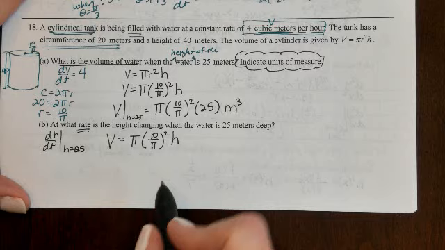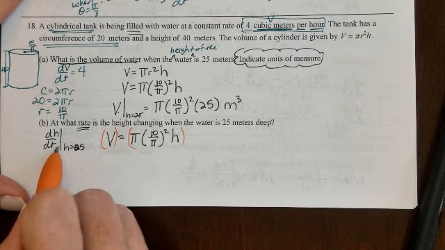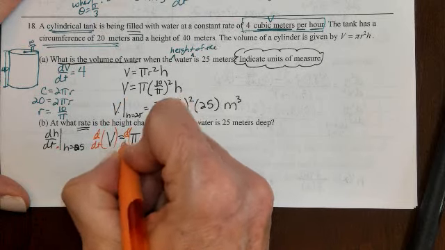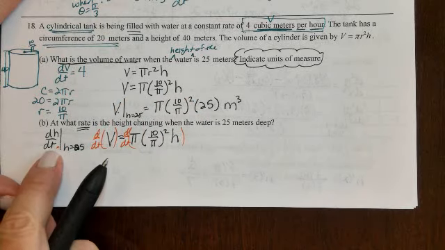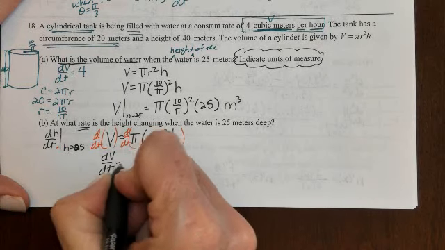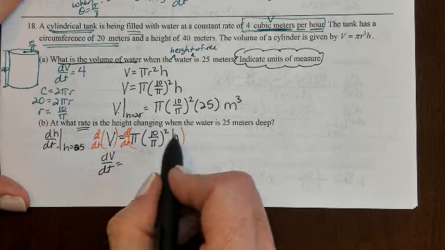Okay? So at this point, since we're looking for a rate, take the derivative of both sides with respect to t because of that dt. So dV/dt will equal, this is all just a number and it's in front of h.